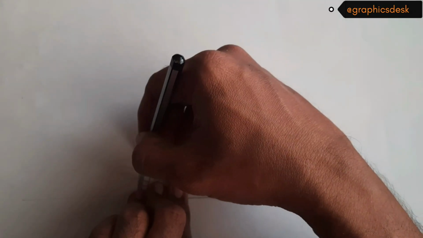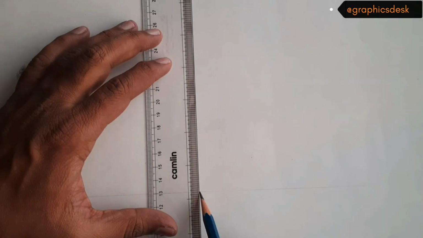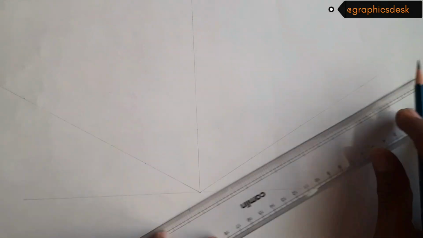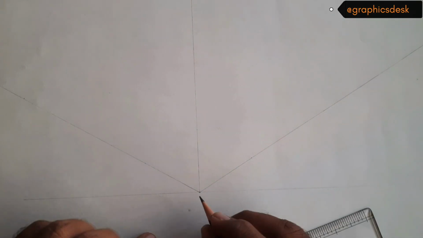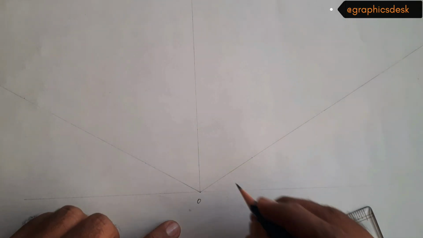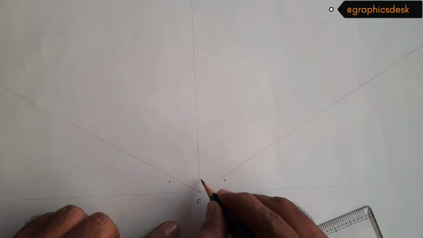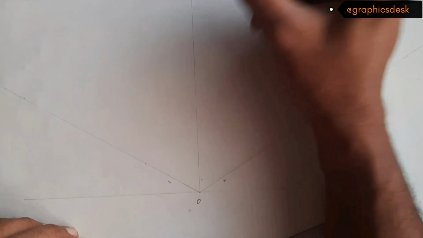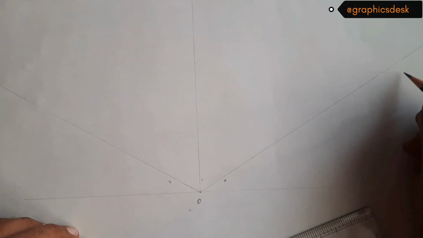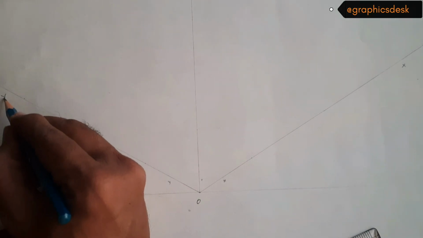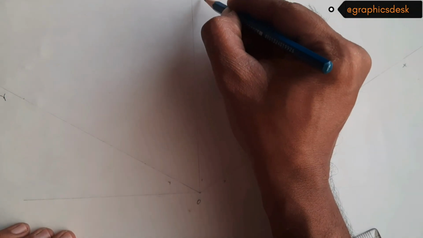This is point O. So this is our origin O, this is X, Y and Z in this direction. So let me mark those. So this is X, this is Y and this is Z.